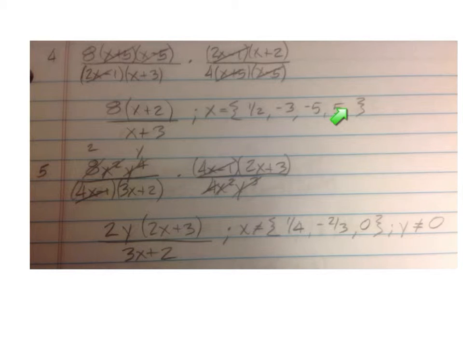On number 5, you're left with 2y times the quantity 2x plus 3 over 3x plus 2. And the values that x cannot be equal to are 1/4, negative 2/3, and 0. You do have a y on the bottom as well, therefore y cannot equal 0. You must have that to get the point for those values. You can also have 4xy plus 6y on the top.